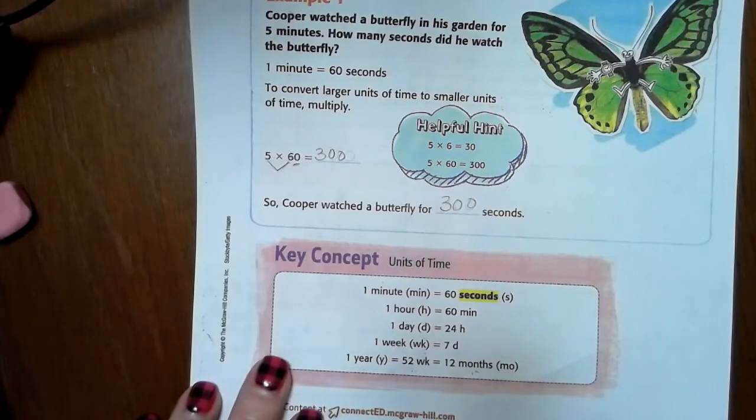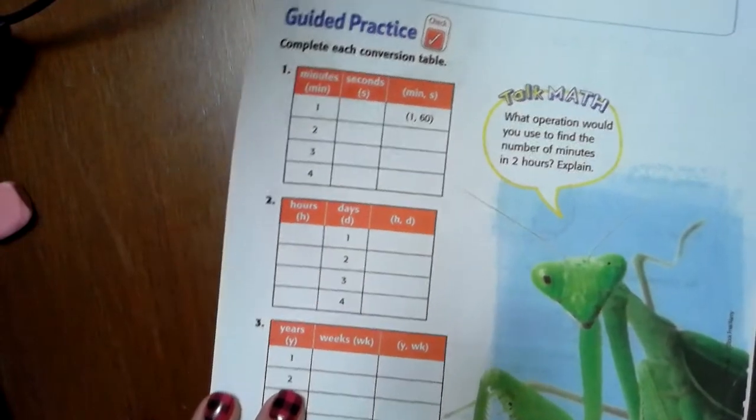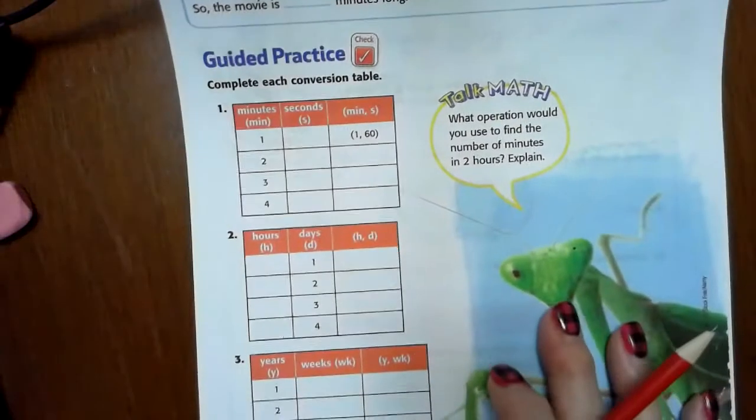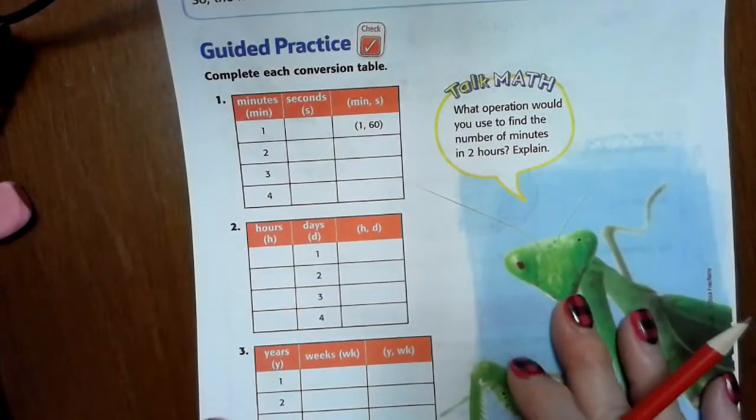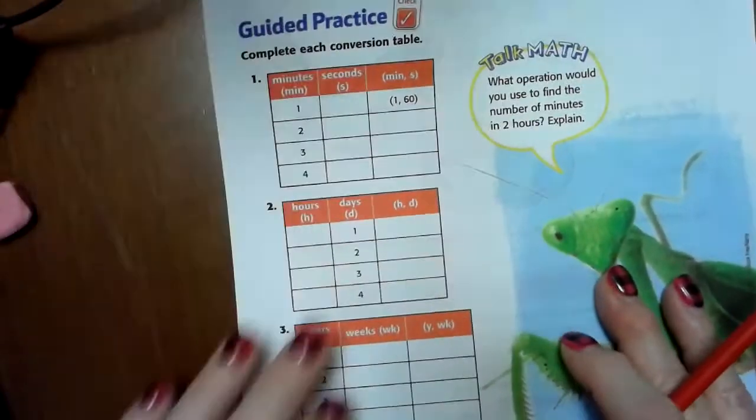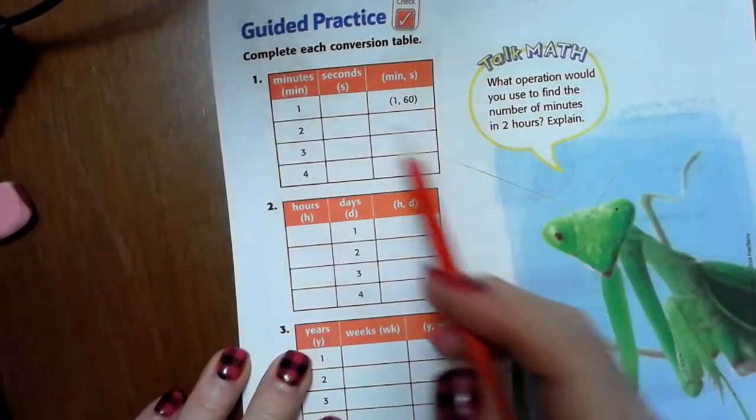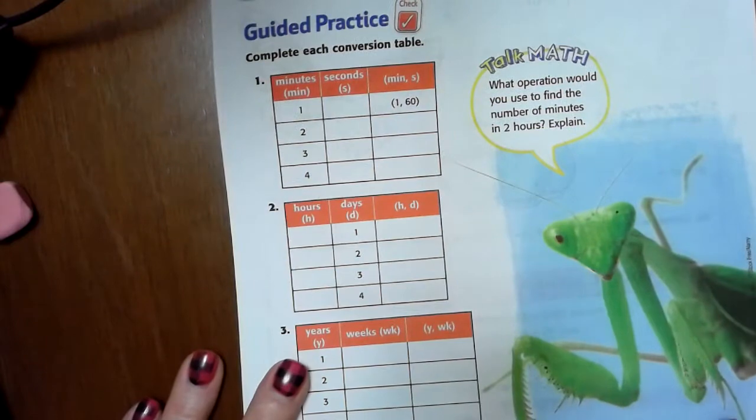All right. So we're going to do a little bit more practice with conversions, and I'm going to do it on this page. I'm going to skip this top part here because that's something different that we're going to do in a different slideshow. But here are our conversion tables, and it says complete each conversion table.